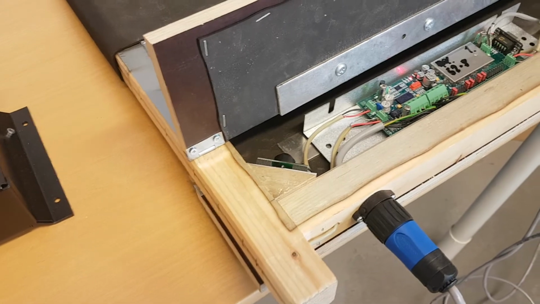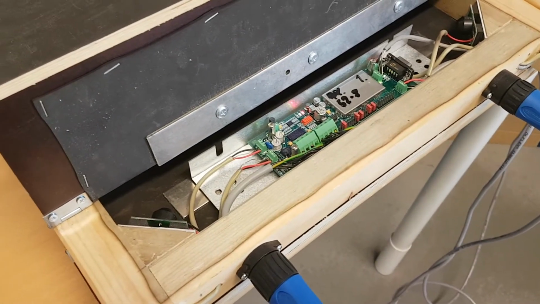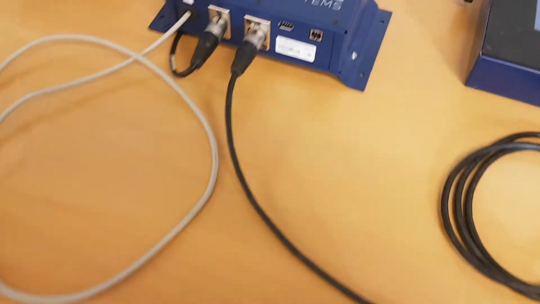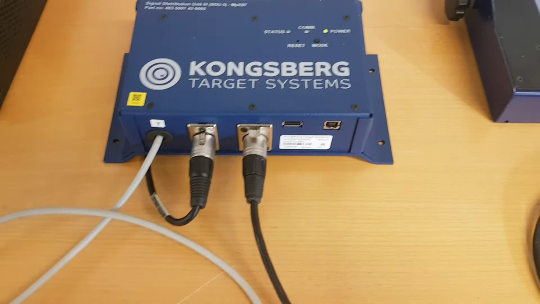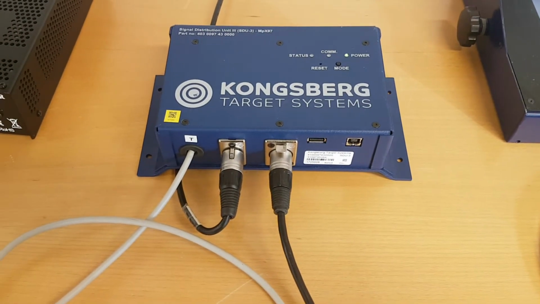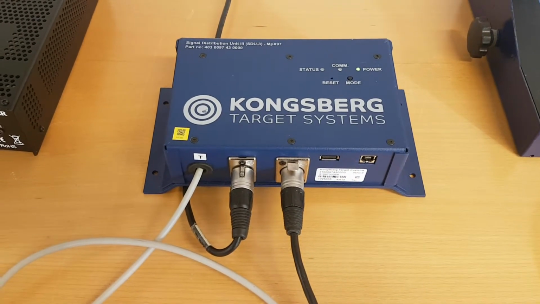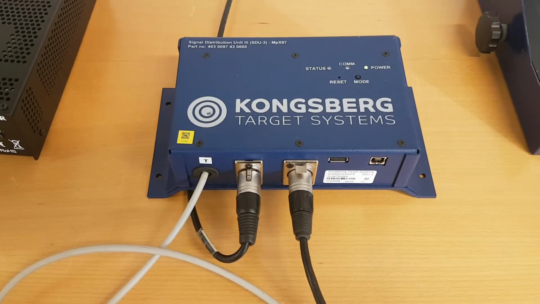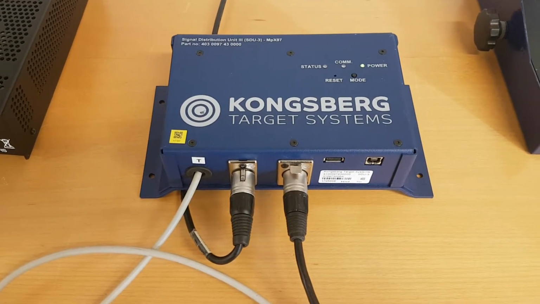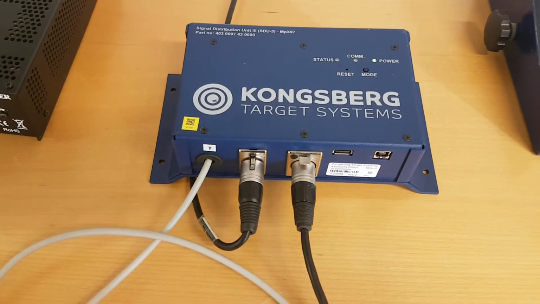So what is happening is that if a shot, for instance, is sent from the target server to the SDU, and if something is happening, the data is getting corrupt on the way, the target will actually resend the data once more a little bit later. It will wait for a short time and resend the data. And this is not an ideal situation.